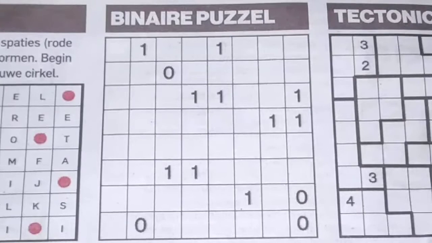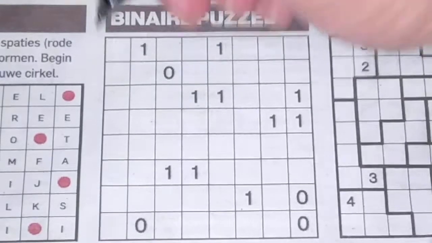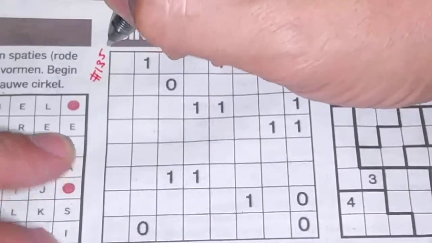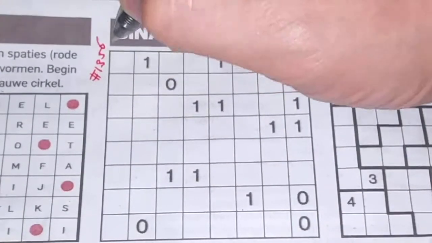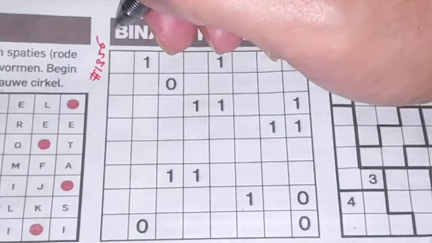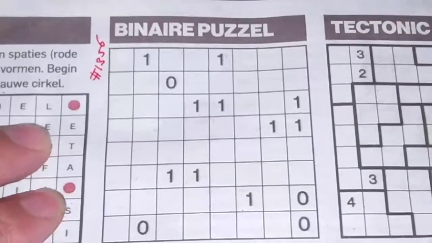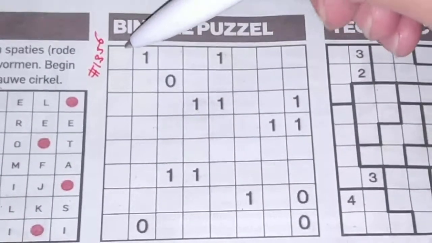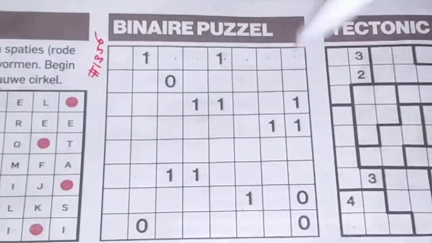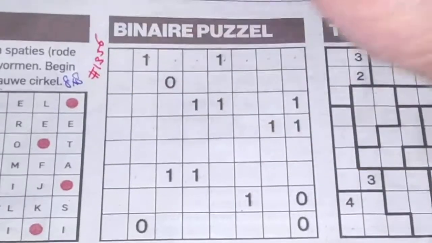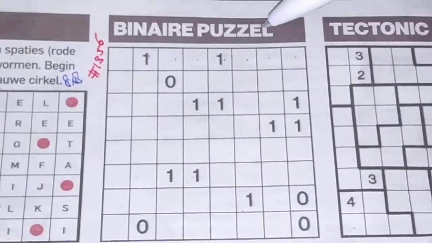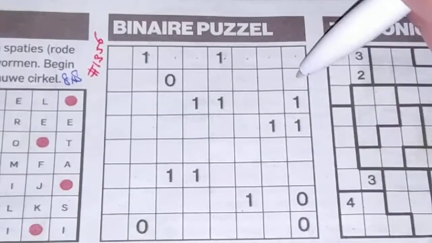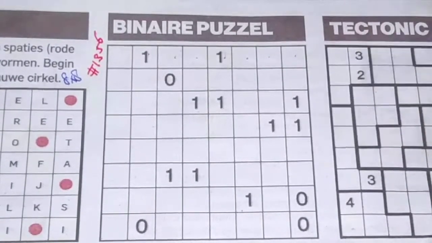Before I start, this will be number 1, 3, 5, 6, I believe. And what kind of binary puzzle is this one? Let me count: 1, 2, 3, 4, 5, 6, 7, 8. It's an 8 by 8 binary puzzle. That means in a row or in a column, there are always 4 ones and 4 zeros.